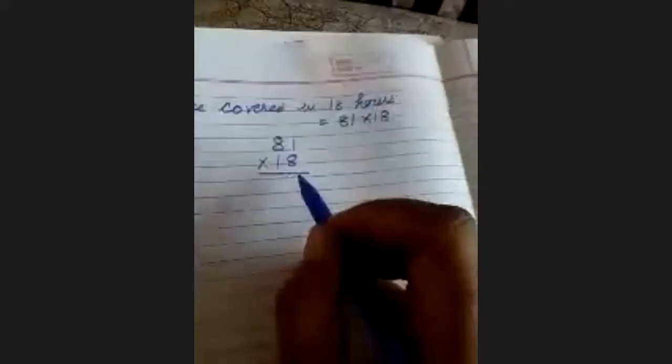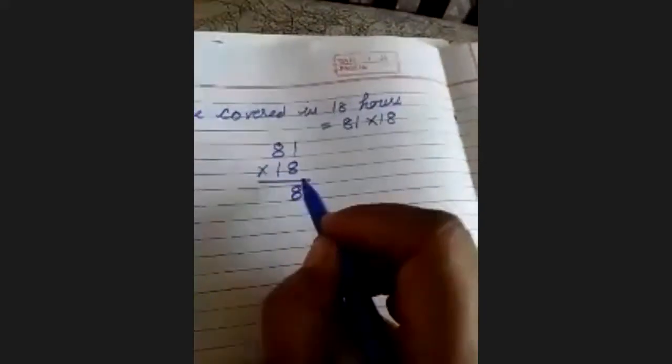First we will multiply by 8. 8 ones are 8. 8 eights are 64.